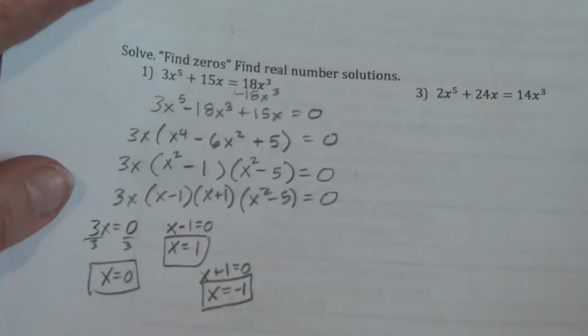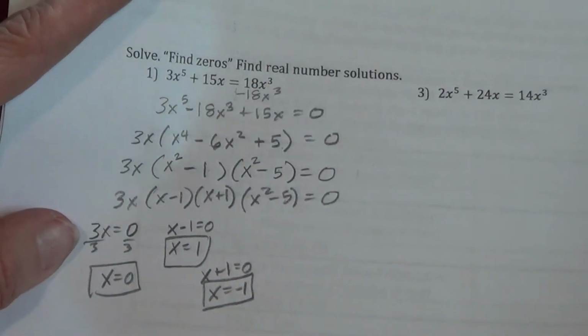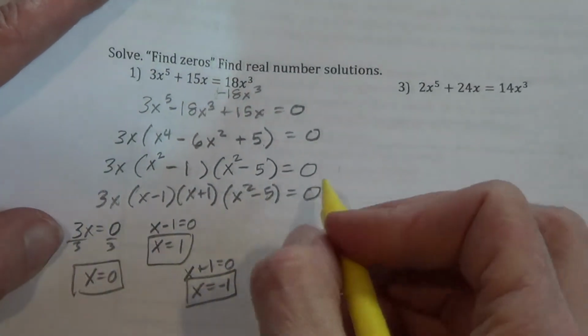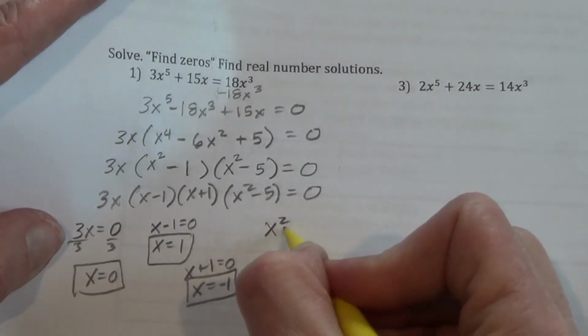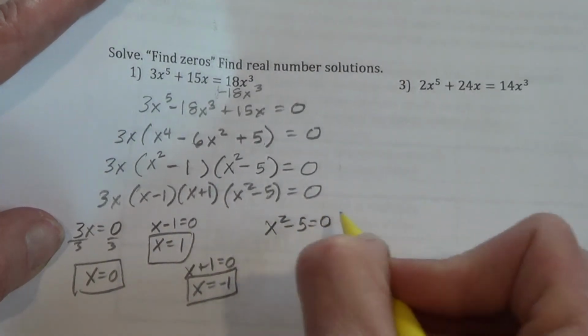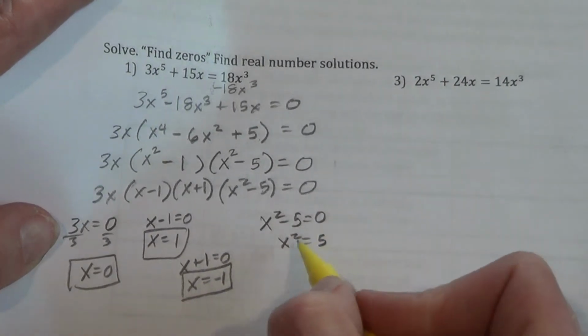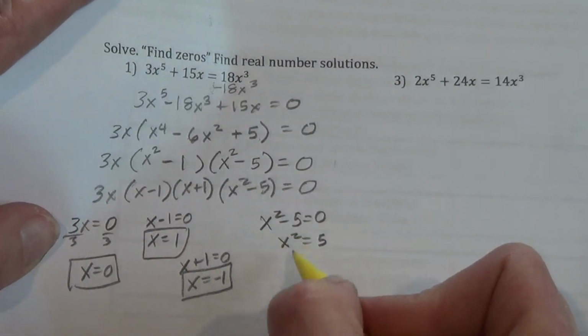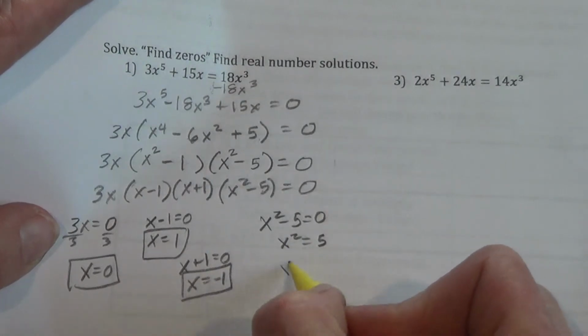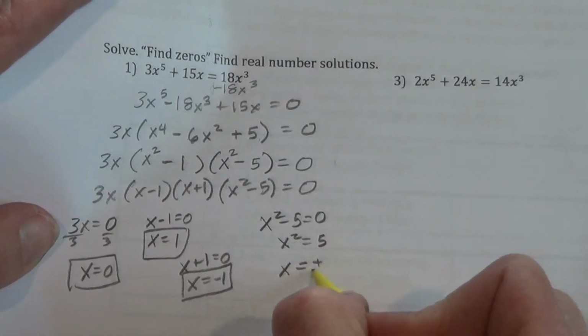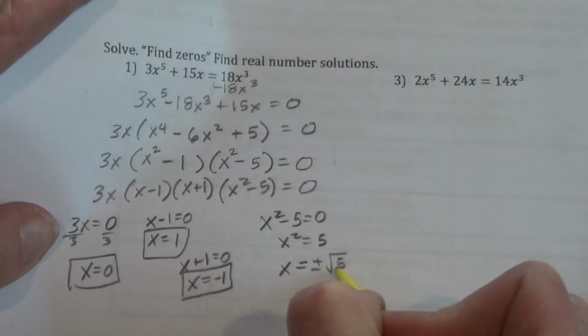Again, we just use our basic math to solve these little problems. X squared minus 5 equals 0. Well, we add 5 to each side, so we have x squared equals 5. Now to get rid of the square, we square root it. So we get x equals plus or minus square root 5.